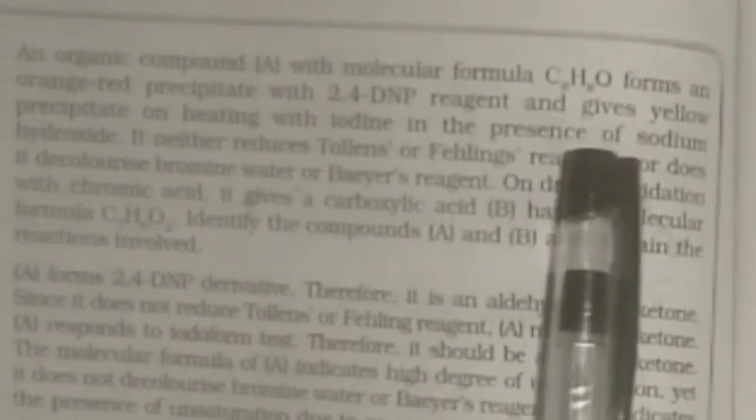One question: an organic compound A with molecular formula C8H8O forms an orange red precipitate with a 2,4-DNP reagent and gives yellow precipitate on heating with iodine in the presence of sodium hydroxide.